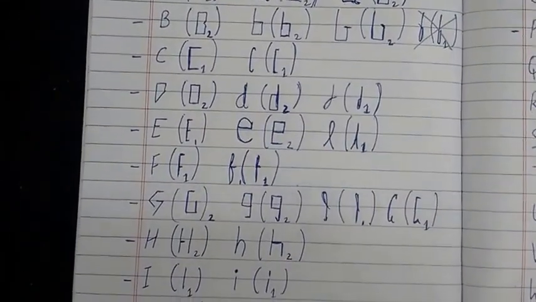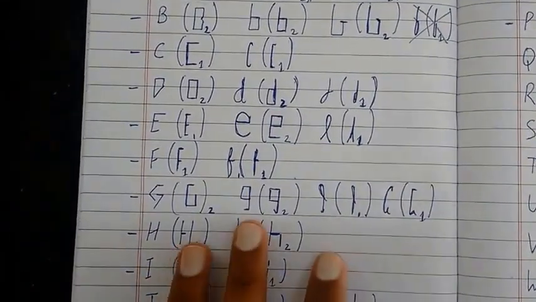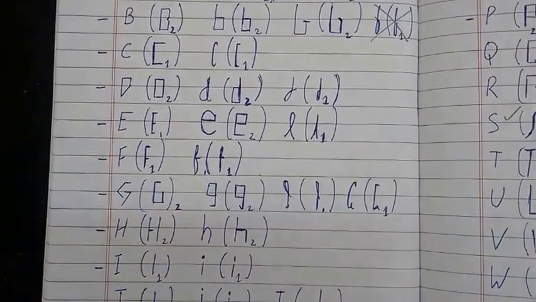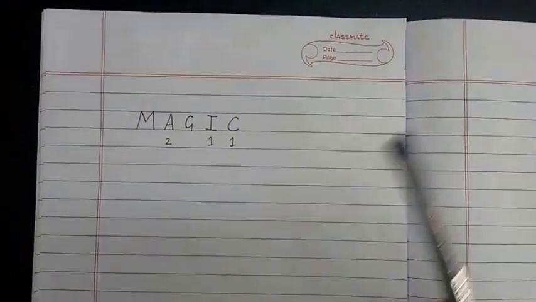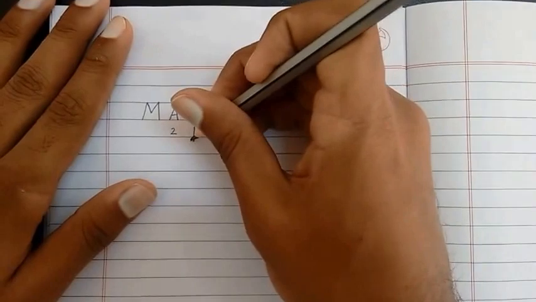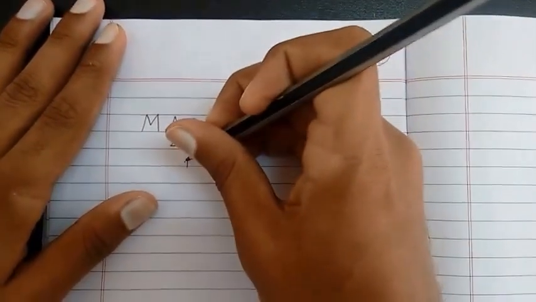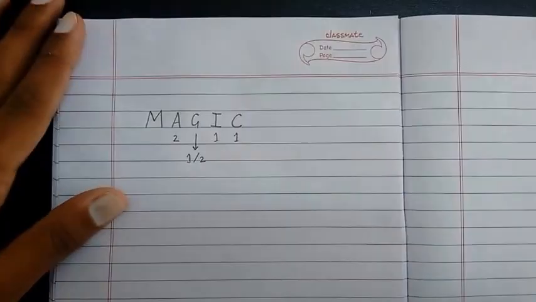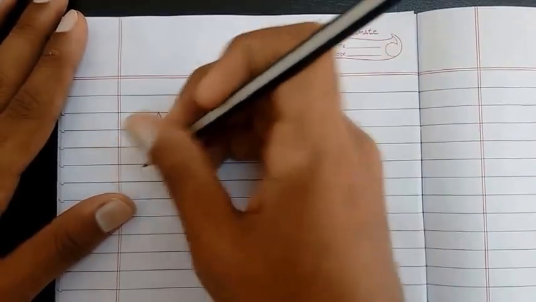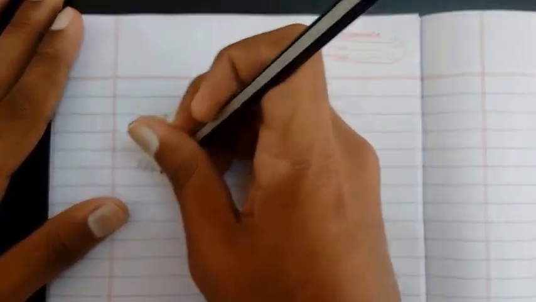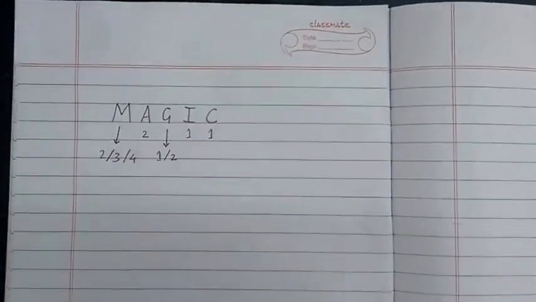Let's go back to the chart. G offers us some choice here. And M, as we saw earlier, has 2, 3 or 4 vertical lines. So with G, we can have either 1 or 2 lines in it. And with M, we can have 2 or 3 or 4.